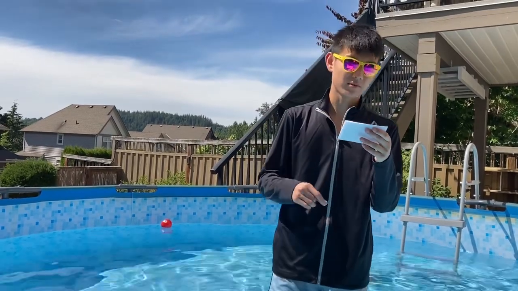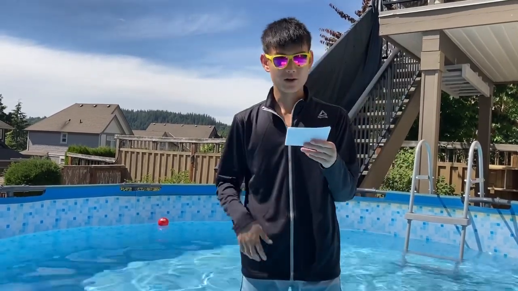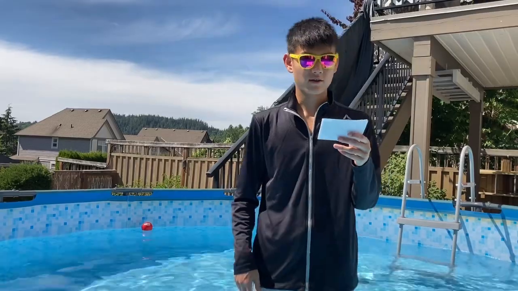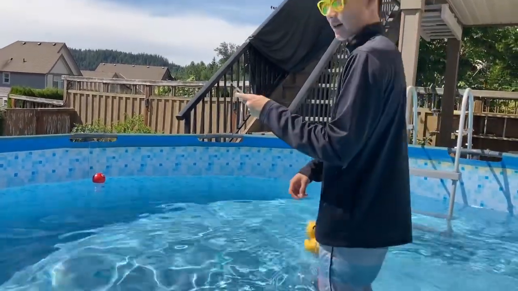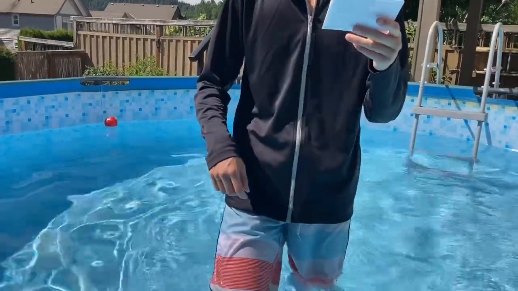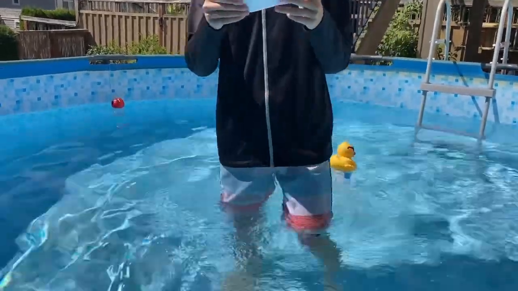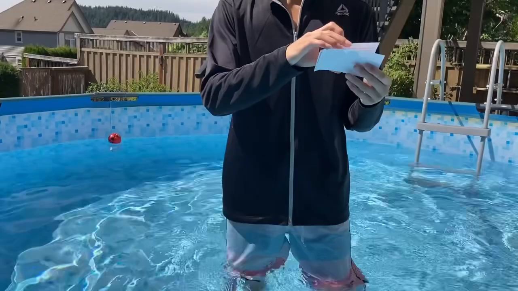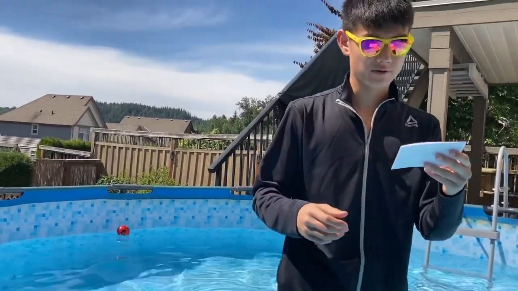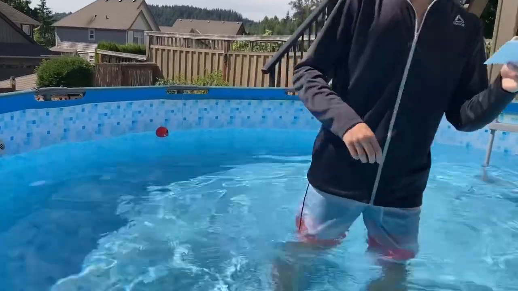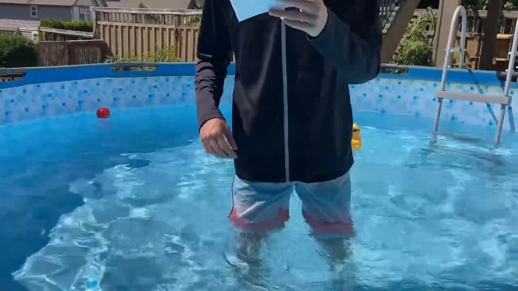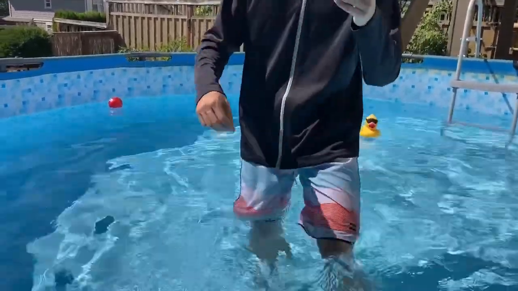And the first example I'm going to do right now is water resistance and drag. So as I move my legs in the water, I encounter water resistance, and this is an example of Newton's second law, where the force required to push through the resistance of the water I'm experiencing right now depends solely on my mass and the amount of acceleration I apply to it right now.